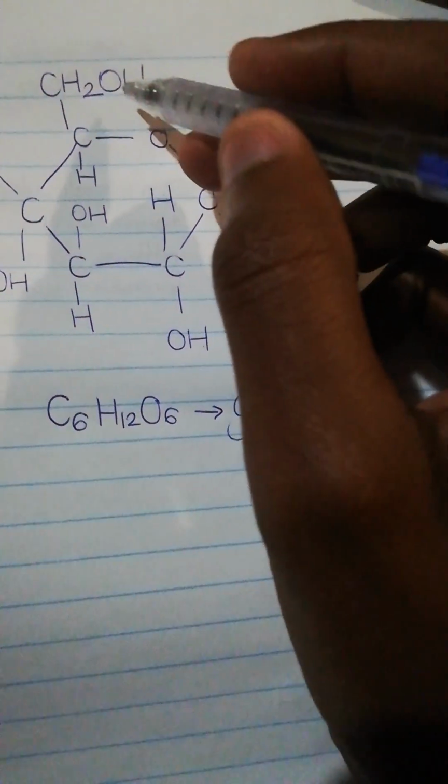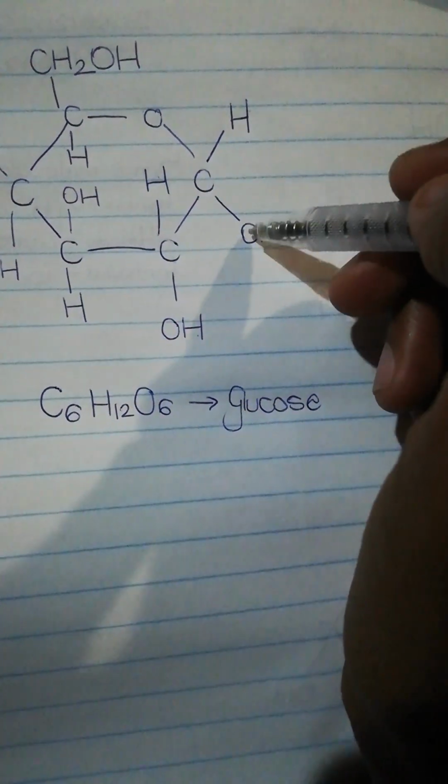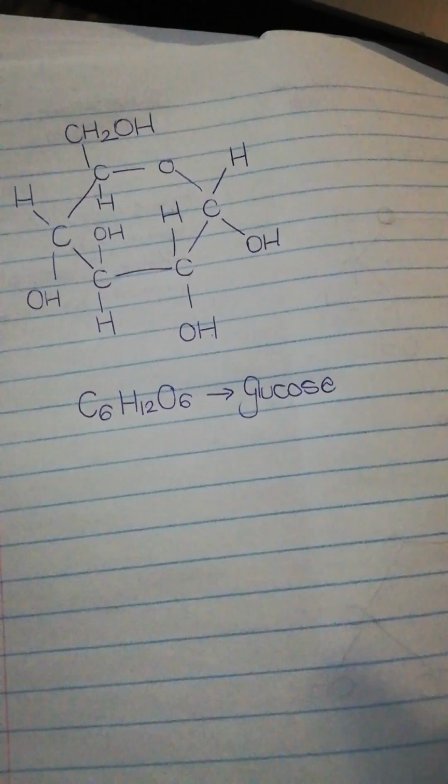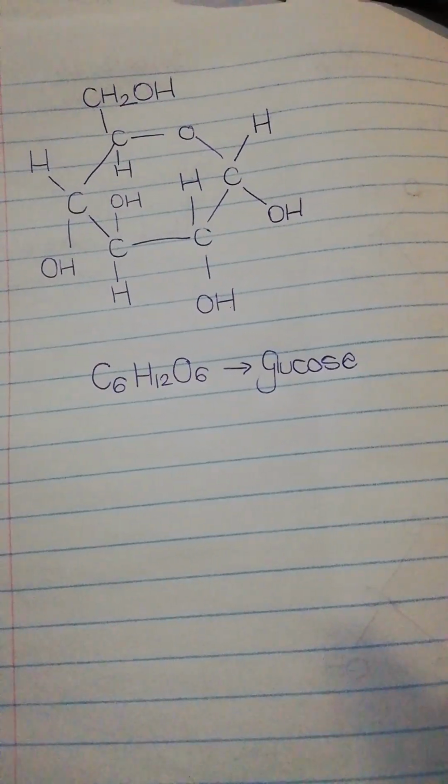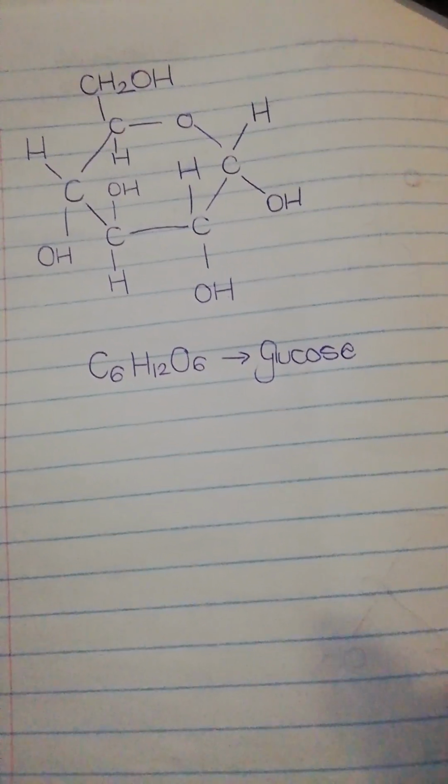So that means 1, 2, 3, 4, 5, 6 O's. Yep, that basically means C6H12O6. But this right here, my friends, is known as a simple sugar.